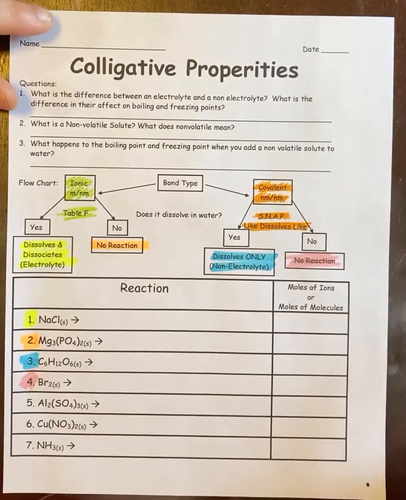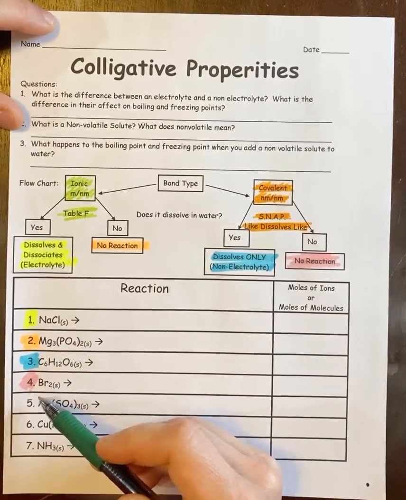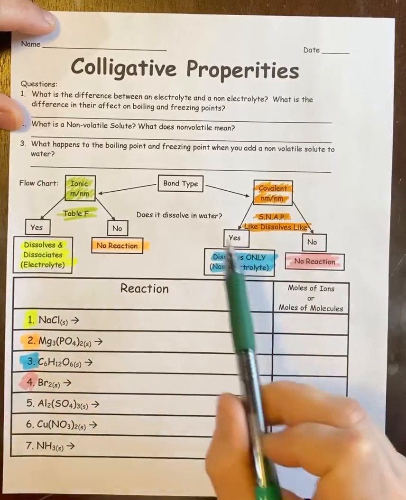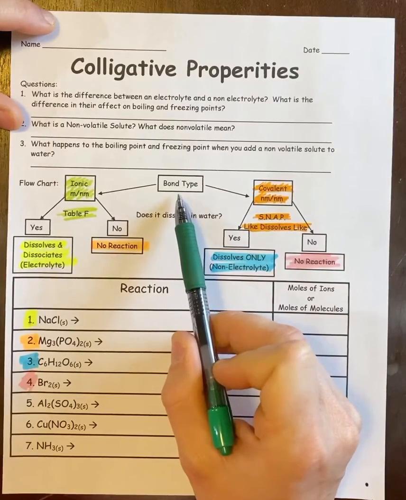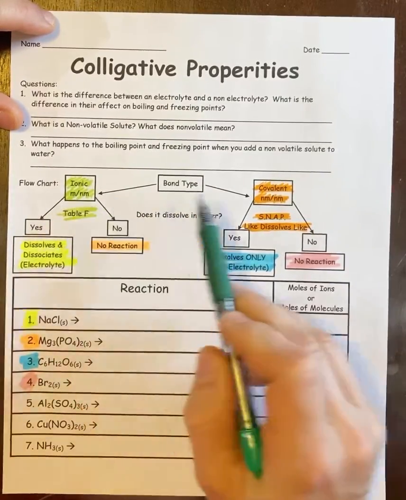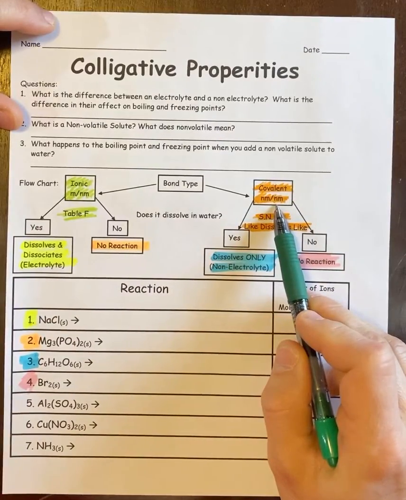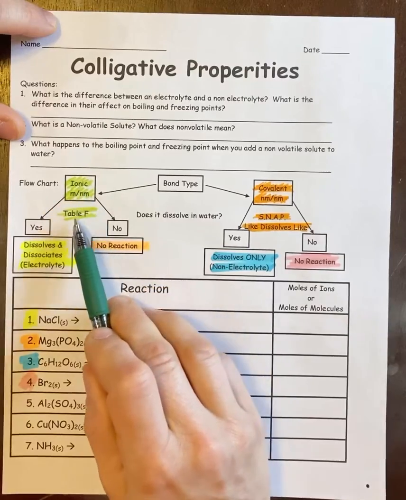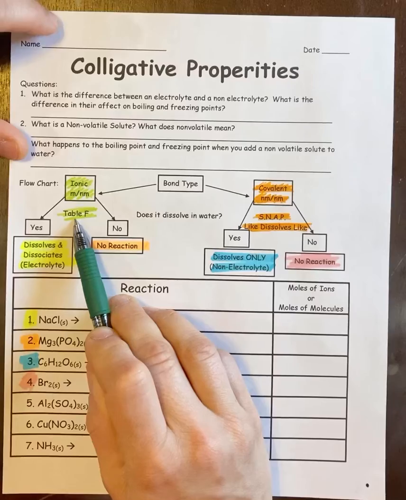So I'm going to do the first four as an example, and I color coded the answers anyway, but we'll go over it. First thing you have to look at is the bond type. If, for example, NaCl, is it metal nonmetal or is it two nonmetals? Same or different does not matter. In this case, it's a metal with a nonmetal, so therefore it's ionic, and then I'm going to have to go to table F. Once I know that, I check out table F, and then I have to figure out, does it dissolve in water or does it not?